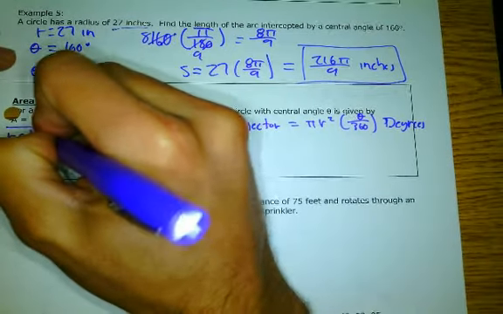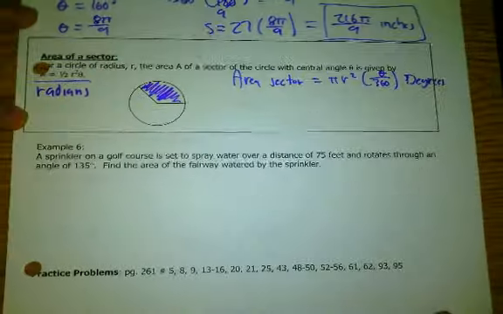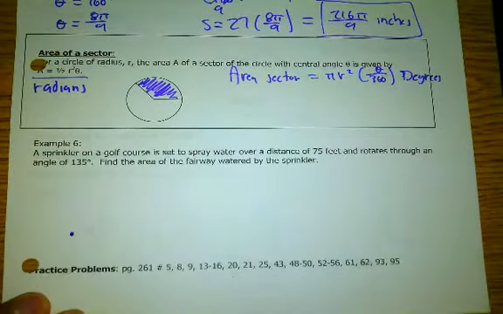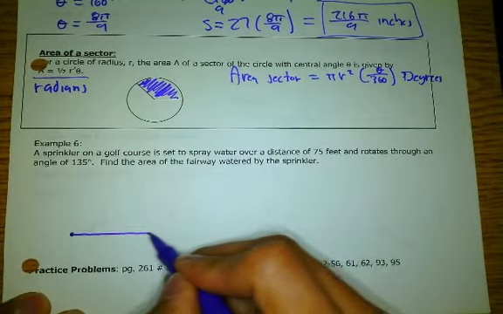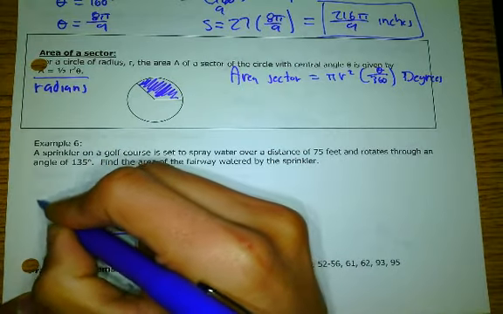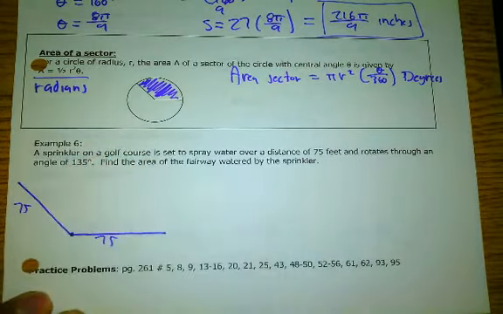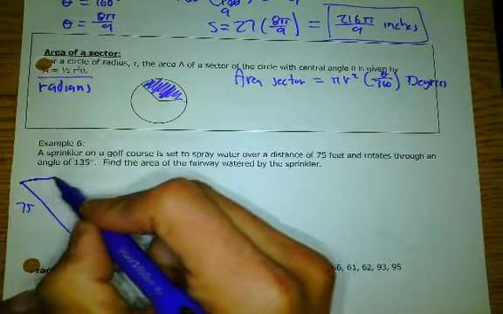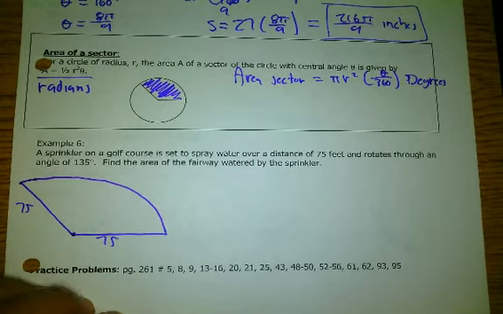So look at example number 6. You have a sprinkler on a golf course. It is set to spray water over a distance of 75 feet. This is a huge sprinkler. It rotates through an angle of 135 degrees. So here's our sprinkler. Here's the radius of water. So that's going to be 75. And it rotates 135 degrees. So I'm going to say it looks something like that, right? That's another 75. And then it just goes back and forth. You've seen those type of sprinklers, right? Cool. So it is forming a circular motion, agreed? Something like that. But the distance is always 75. Do you guys agree? Awesome.